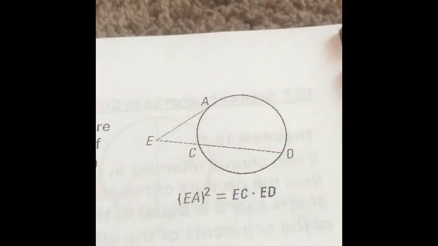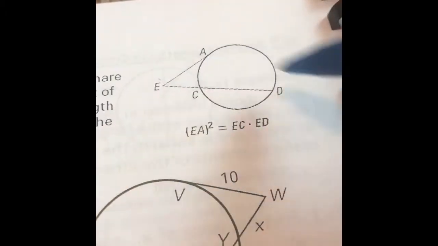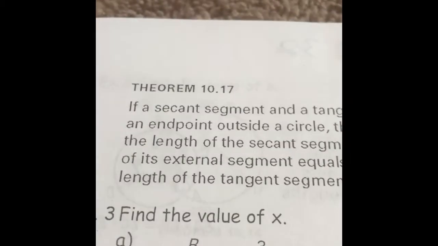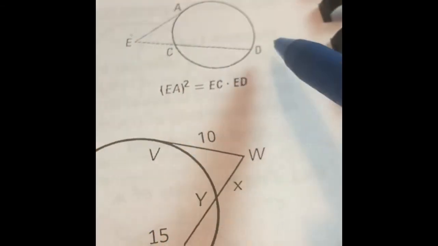Turn the page. Okay, and now let's take a look at the other scenario. The other scenario is when you have a secant and a tangent. Okay, so over here, right, we have one is a secant, one is a tangent. So when you have a secant and a tangent, you're going to do the same thing as what we did before with the secant, it's going to be EC times ED. It's the outside piece times the entire secant.